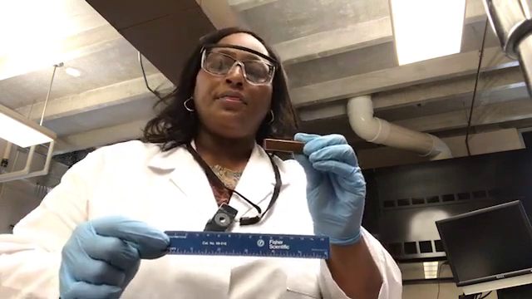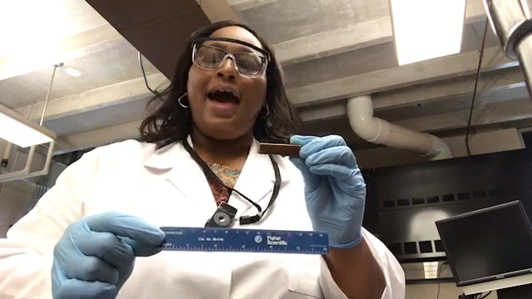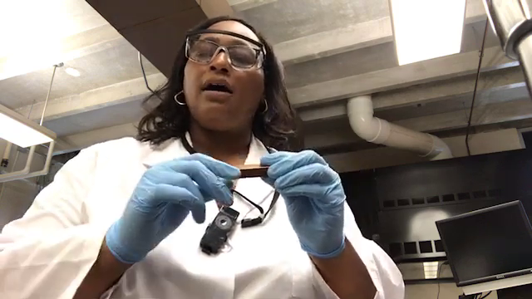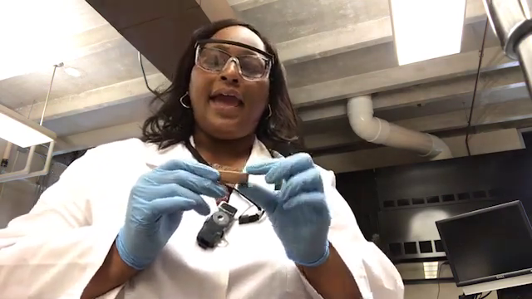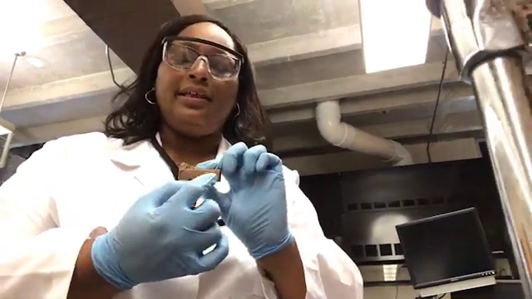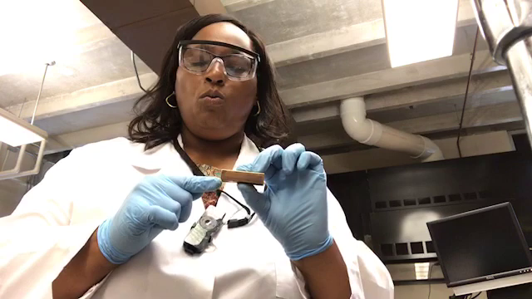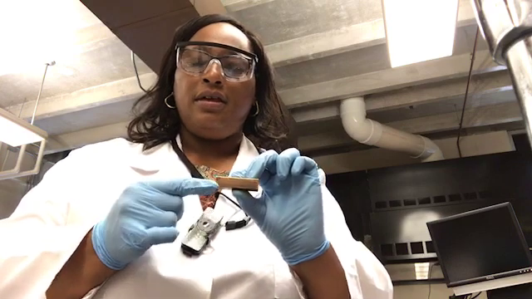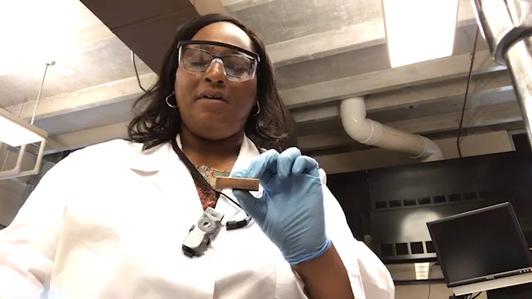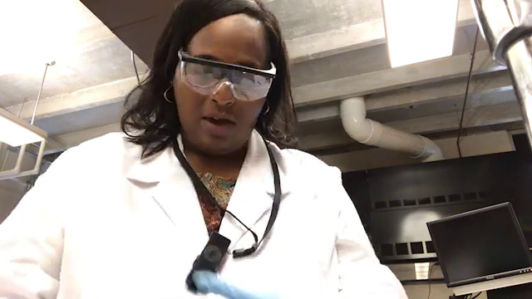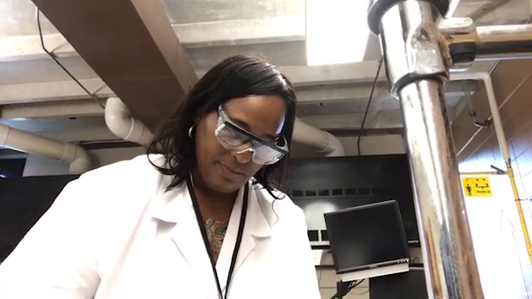We're going to measure the length, the width, and the height of this copper metal block, both in centimeters and in inches. So this is the length, the width, and the height of our metal block. So what we'll do is place the block on our table.